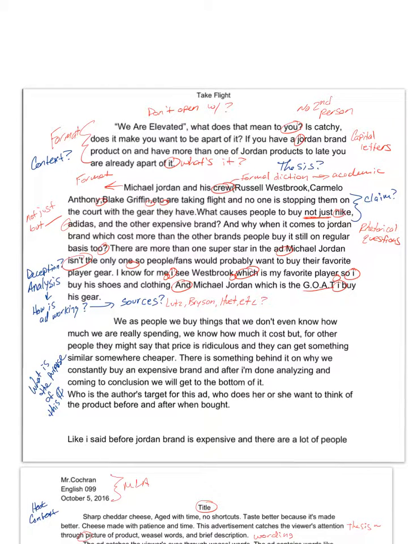Offer suggestions. If they're using the word you or your, highlight it. It needs to be fixed. There shouldn't be any second person. Be careful of using too many rhetorical questions. Random capitalization. Don't use contractions. Don't use acronyms. I know GOAT is greatest of all time. You cannot assume your reader knows that. This is a formal paper. It should sound like a formal paper. This is where you start to make those suggestions.